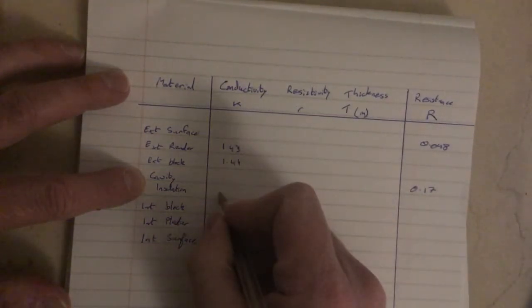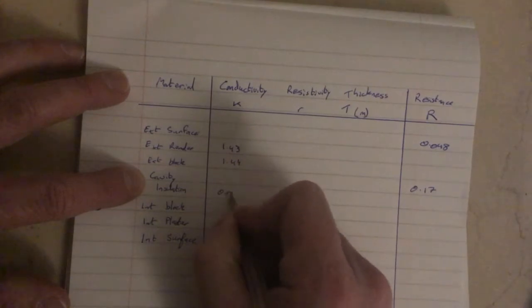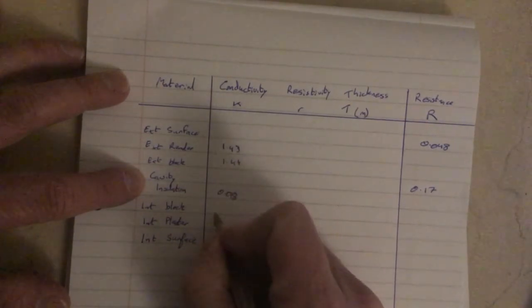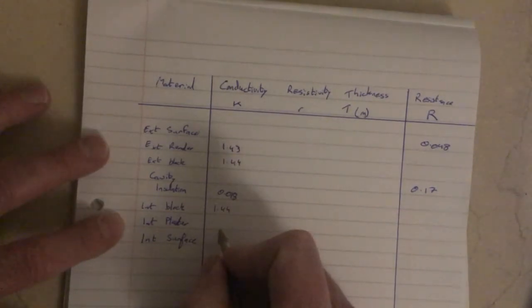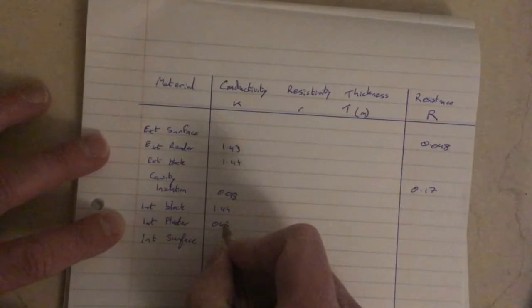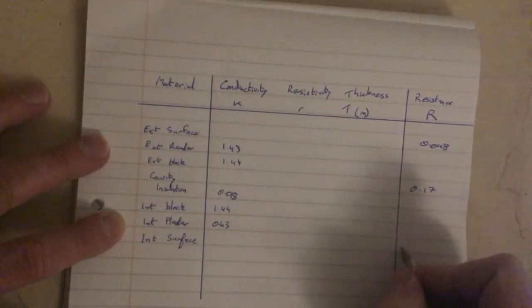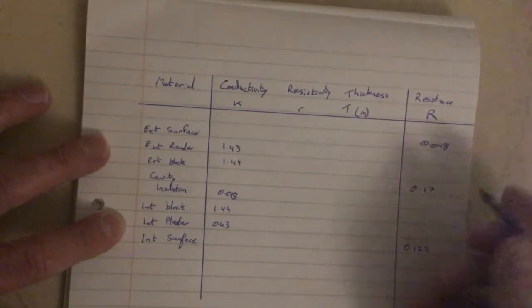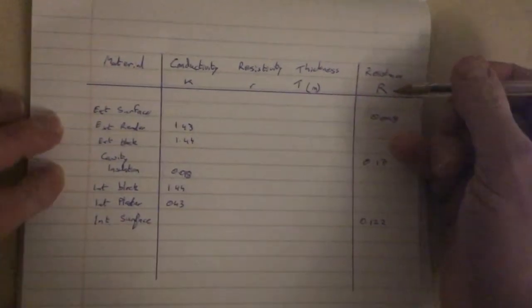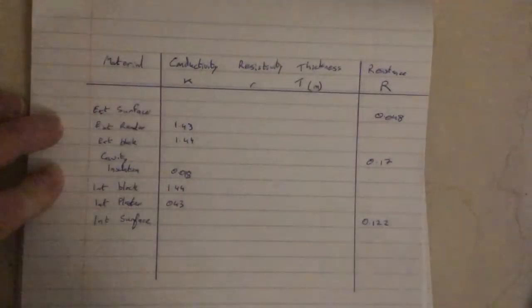My insulation has 0.018. My concrete block has 1.44, and my internal plaster has 0.43, and my internal surface has 0.122.